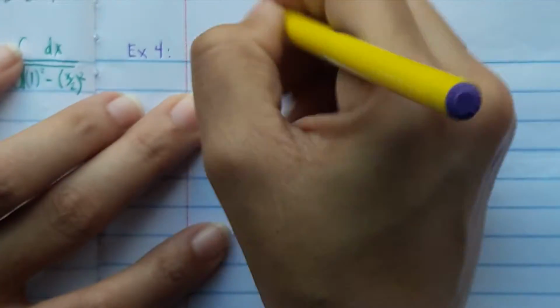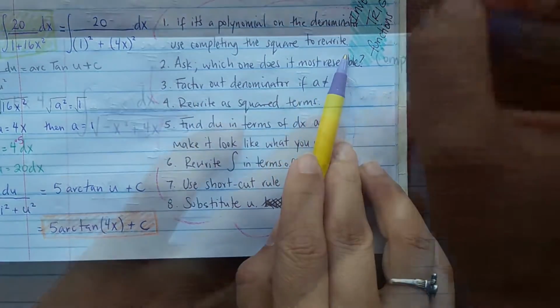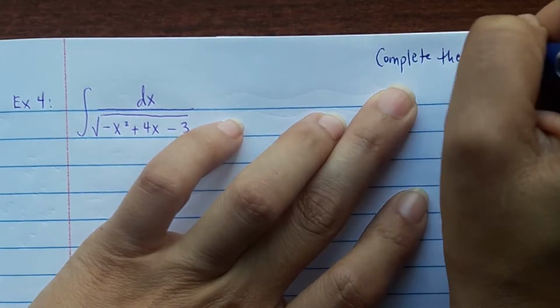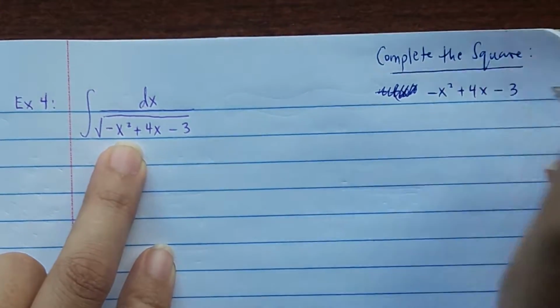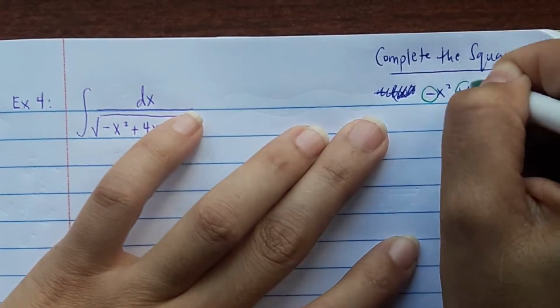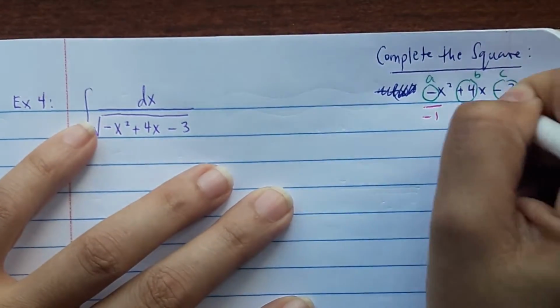This is a listening check. Underline example 4. All right, so we finally got one which is a polynomial. So you need to complete the square. So it's a polynomial in the denominator, you complete the square. So write it all out. Remember, if a is not equal to 1, you have to divide by a. So in this case, it's a negative. So divide everything by -1.